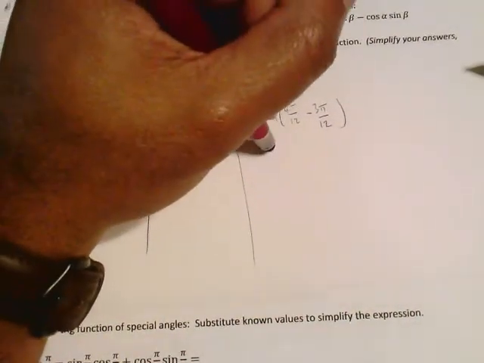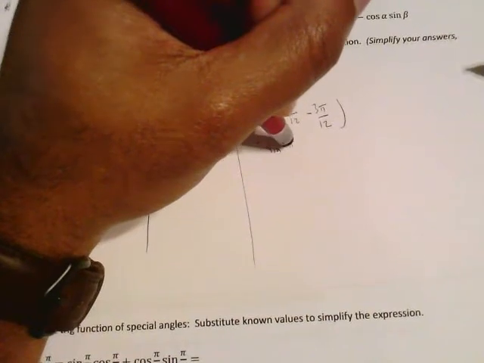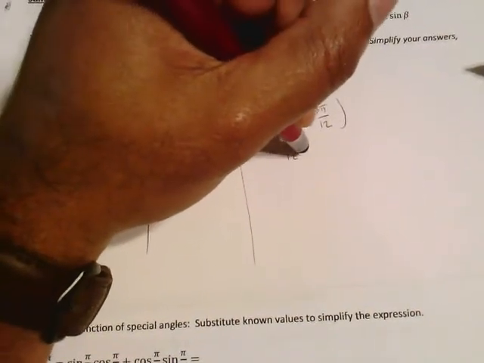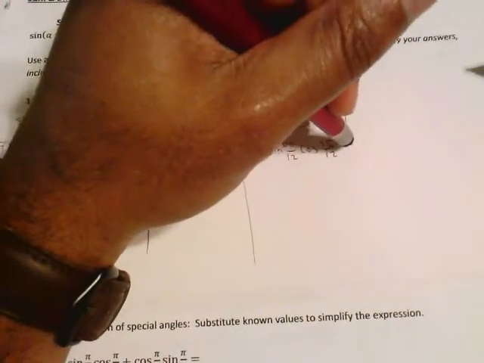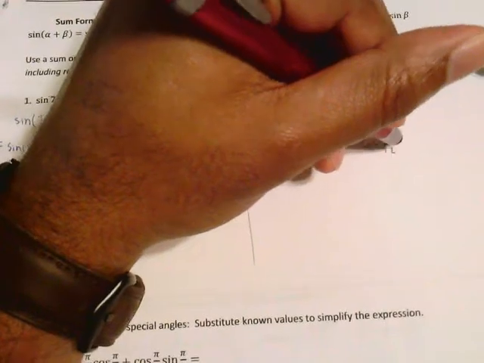So this will equal sine 4 pi over 12 cosine 3 pi over 12 minus cosine 4 pi over 12 sine 3 pi over 12.